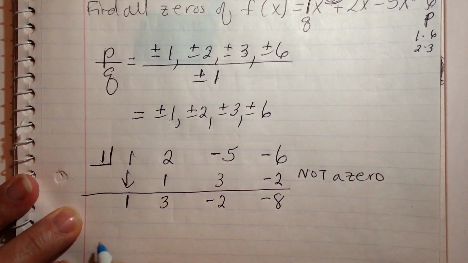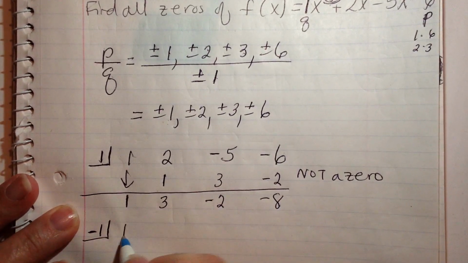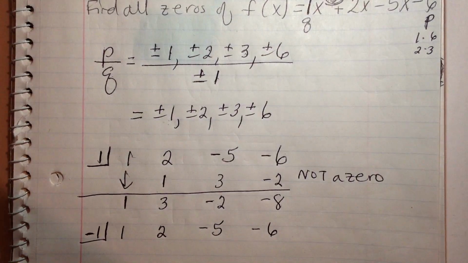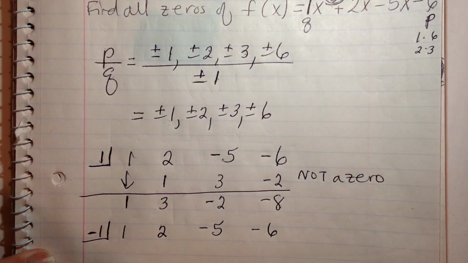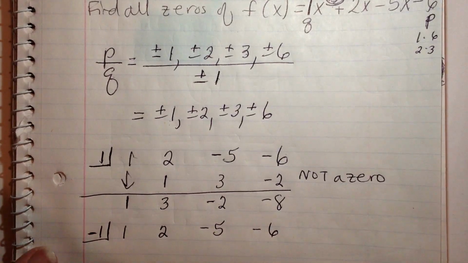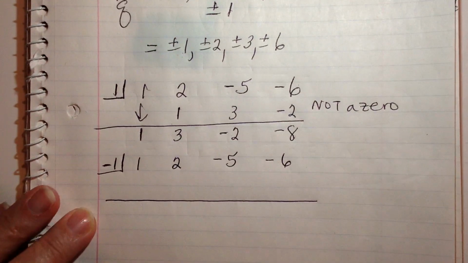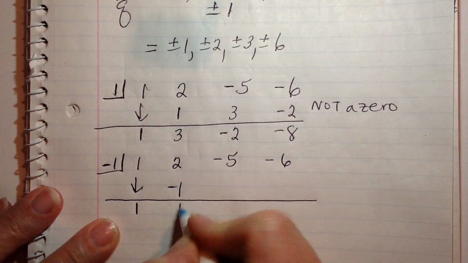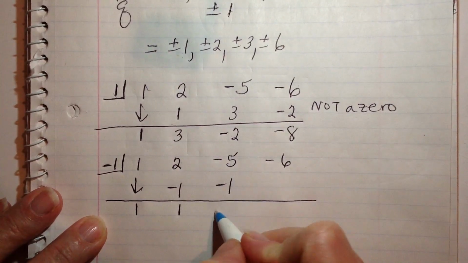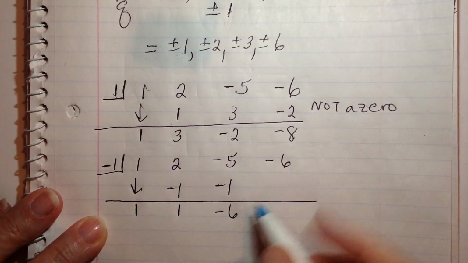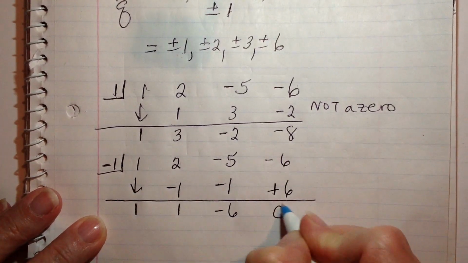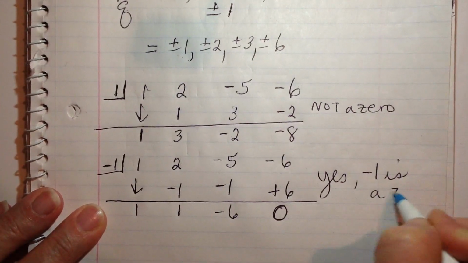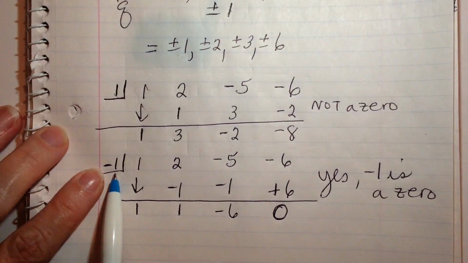Next, let's try -1. I'm going to try -1 in my box. I'm trying to find one of these numbers listed in my possible rational zeros to give me a remainder of 0. So using synthetic division again, pull down 1. -1 times 1 is -1. Add, I get 1. -1 times 1 is -1. Add, I get -6. What's -1 times -6? Positive 6. And what is my remainder? 0. So yes, -1 is a 0. So that's one of my final answers.